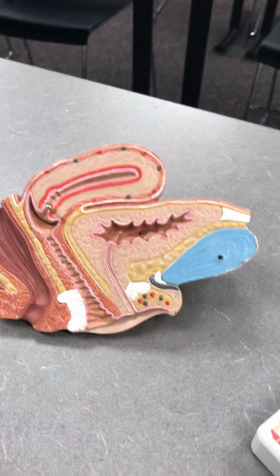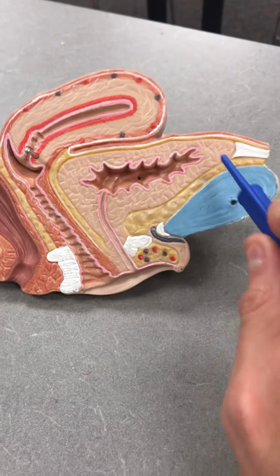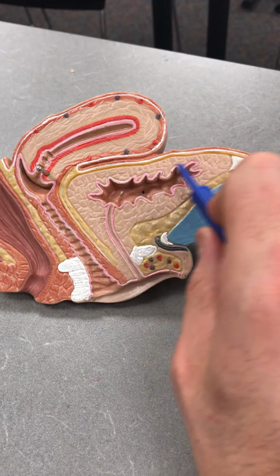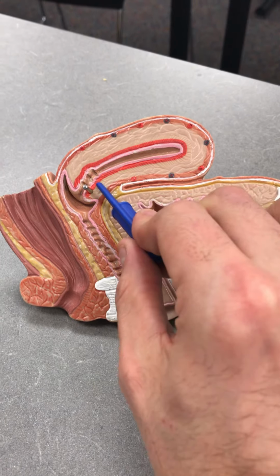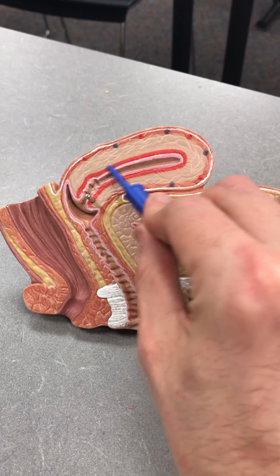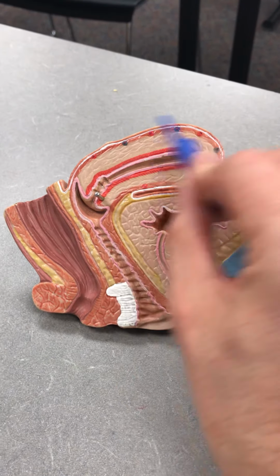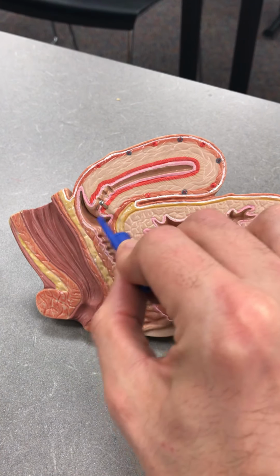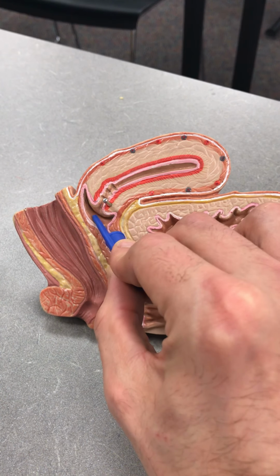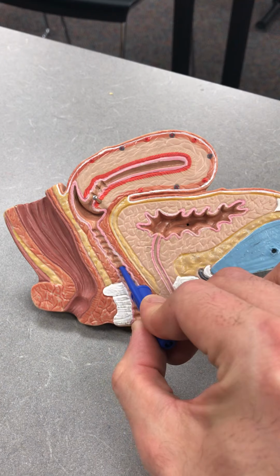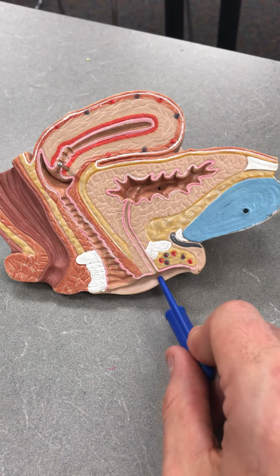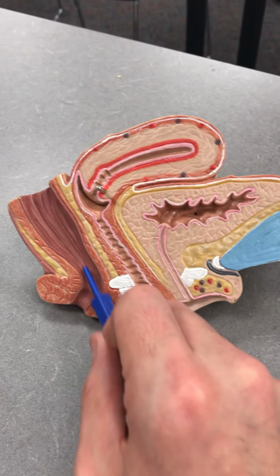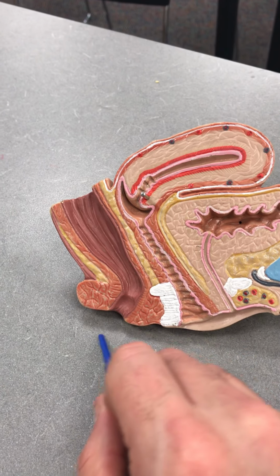Looking at the inner part of this model, we have pubic symphysis, detrusor muscle in the bladder, urethra, myometrium and endometrium of the uterus, cervix, external os, vaginal canal or vagina, labia minora, rectum and anus.